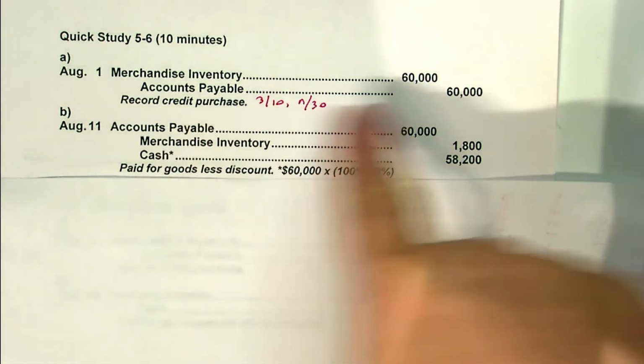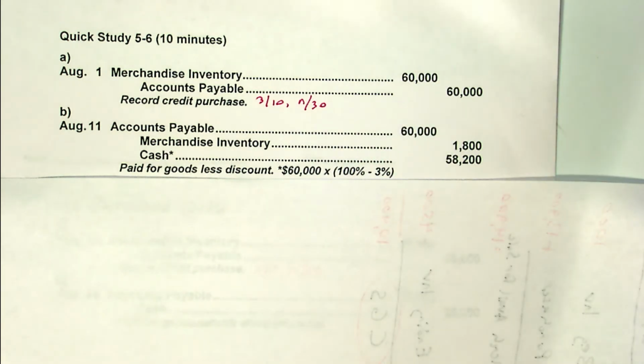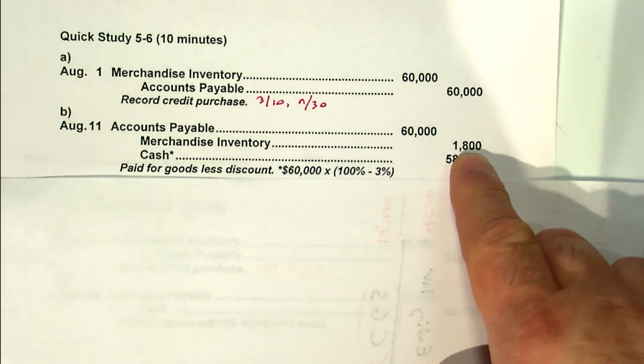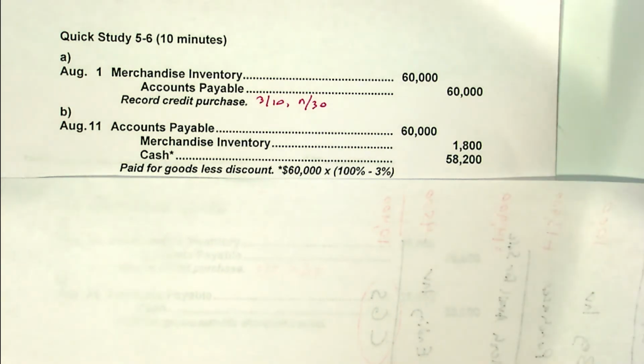Now we debit AP for 60 grand. It goes away. We've satisfied that liability. And then that difference, that 3% of 60,000 or 1,800, goes towards reducing merchandise inventory to the true amount that we paid for it.